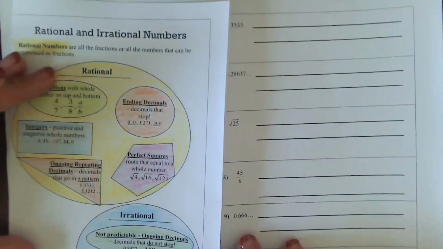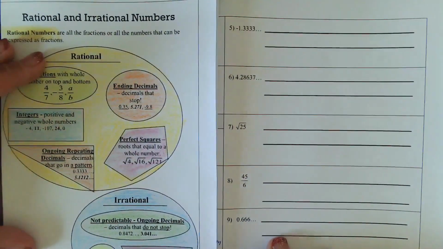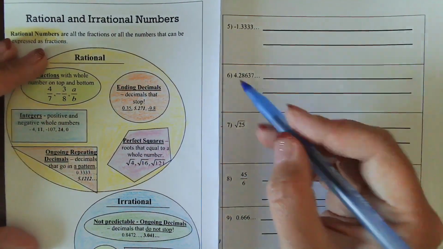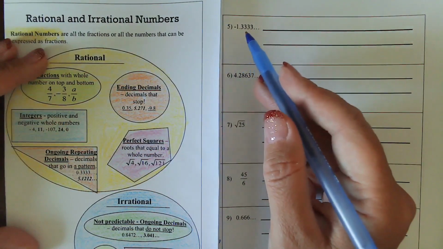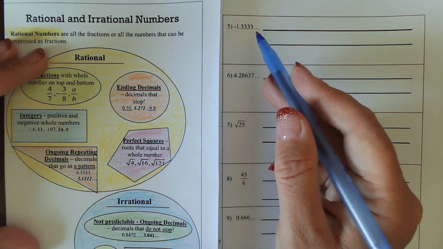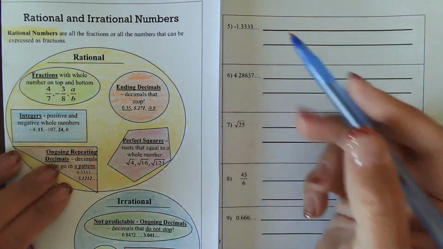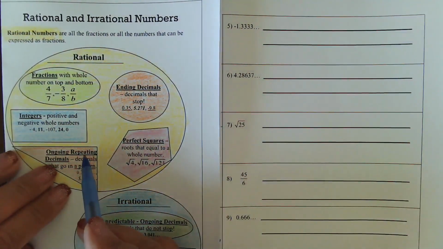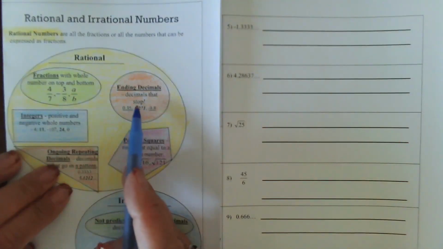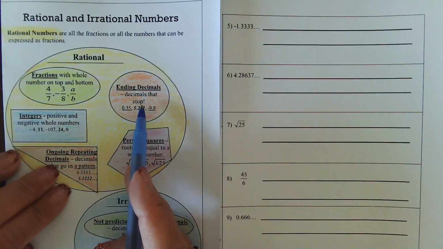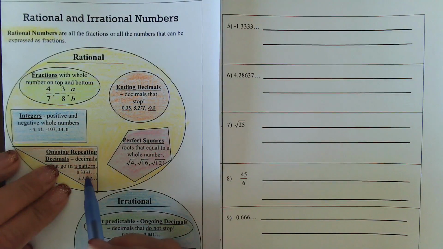Let's look at a few other examples. I have negative 1 and then 0.33333, and I can predict that it's going to be 333 again. So ongoing decimals, if they stop, they're good. This one is ongoing with a pattern.